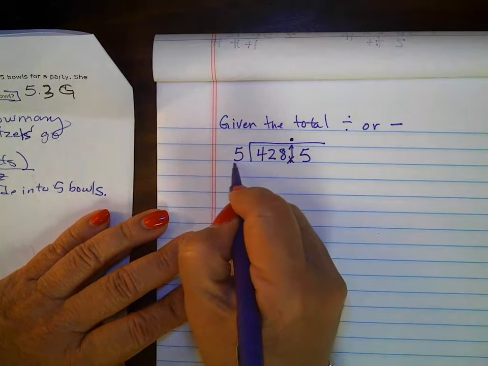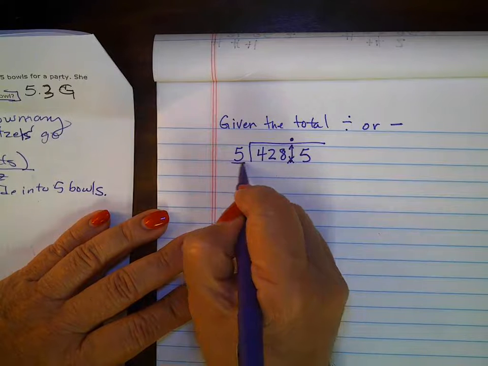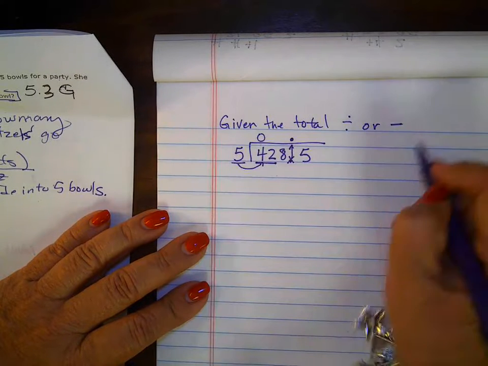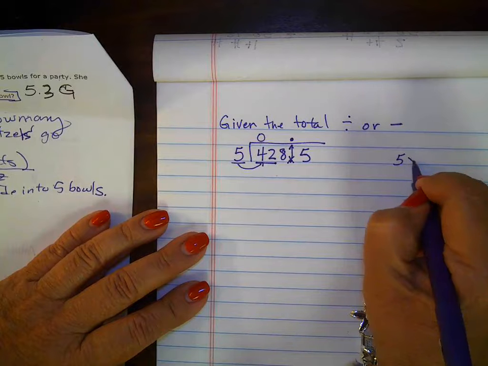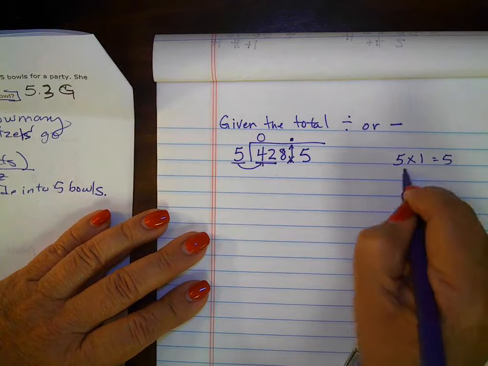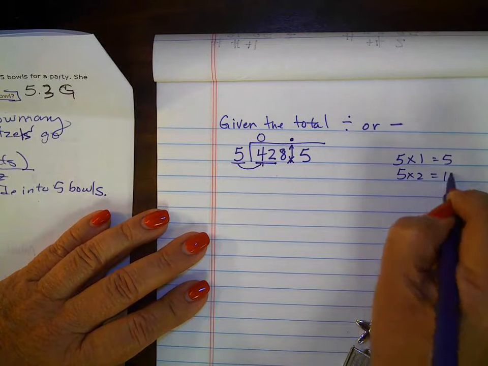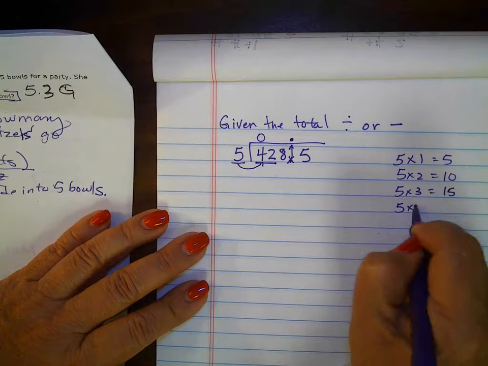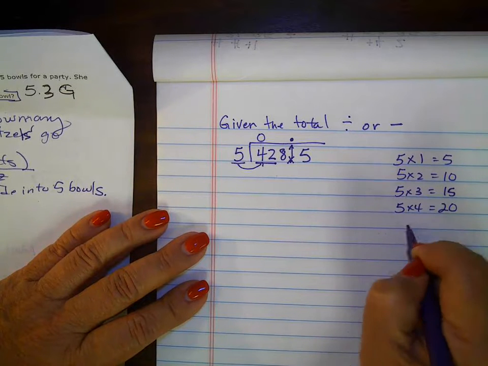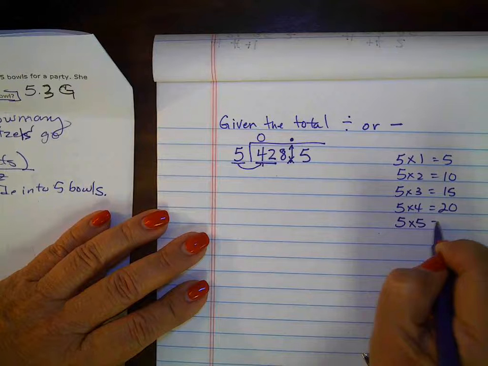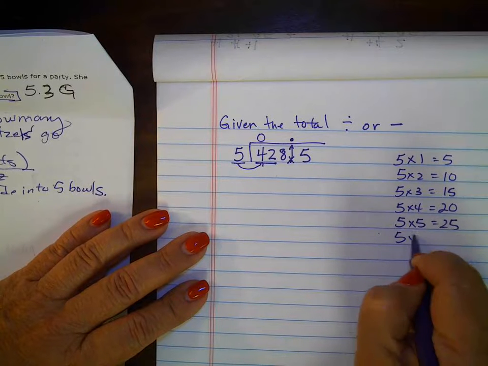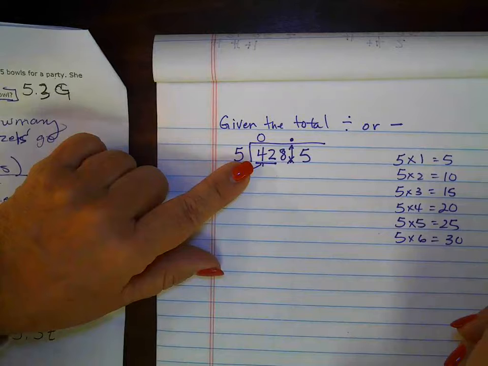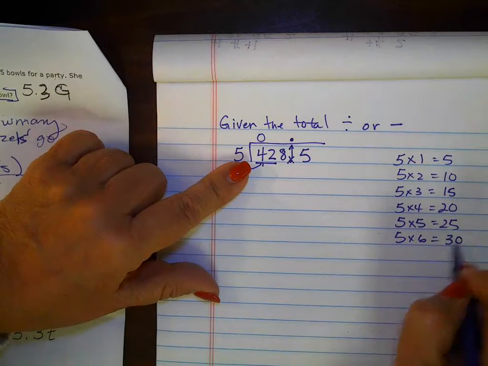Now I'm going to find out how many groups of 5 can go into 4, and it's 0. But how many groups of 5 go into 42? Guys, if you need to, you're just writing out 5 times 1 equals 5, 5 times 2 equals 10, 5 times 3 equals 15, 5 times 4 equals 20, 5 times 5 equals 25, 5 times 6 equals 30. Now I can see I'm getting closer, not quite there yet, so I can keep going.